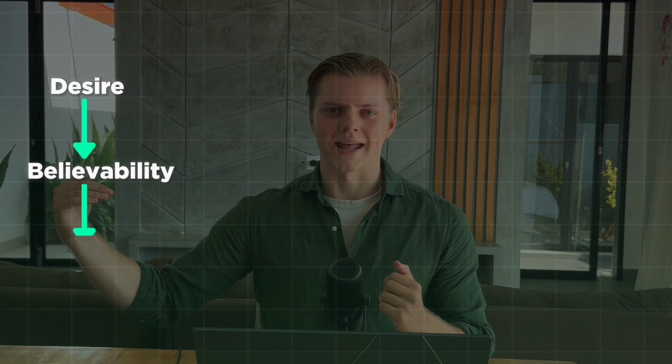And how well the sections on your product page and landing page take them through these 3 stages is what will actually determine your conversion rate. The stages are desire, believability, and assurance.